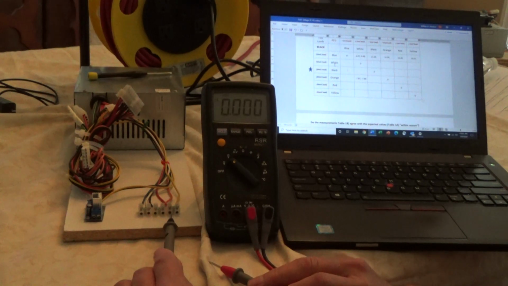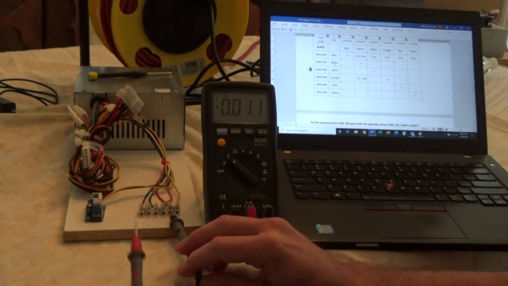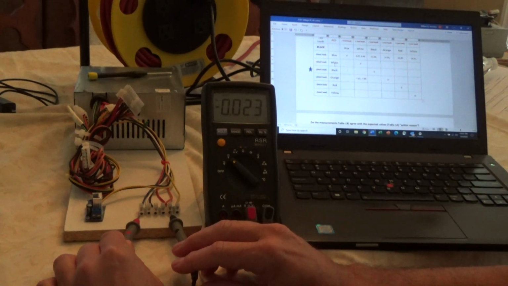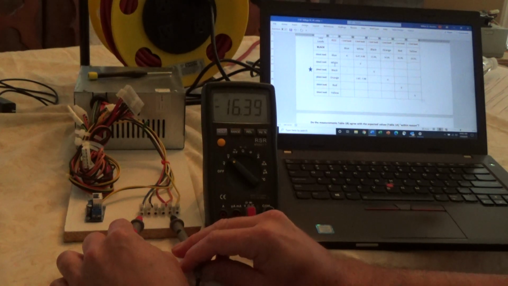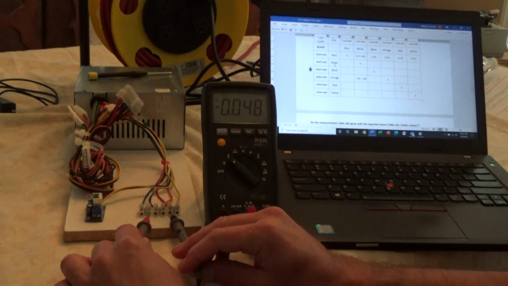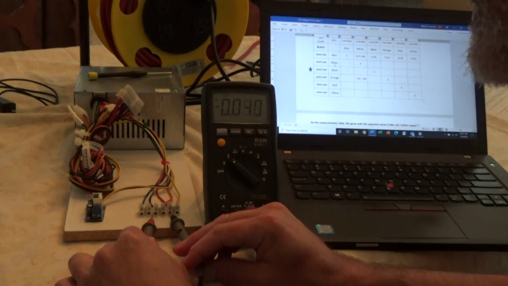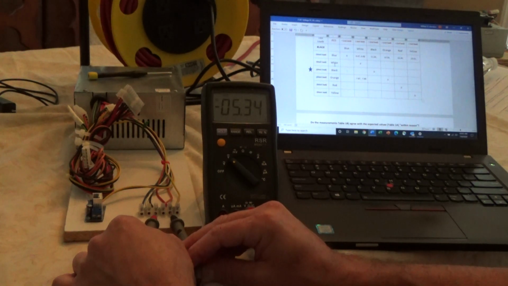Okay, now, the red probe. Black on red. We're right here, this row now. Okay, blue to red, negative 16.39. White to red, negative 9.93. Black to red. Now what should that be? That should be the negative of, what was it, 5.3 something? It should be negative 5.3 something. Yeah, negative 5.34.